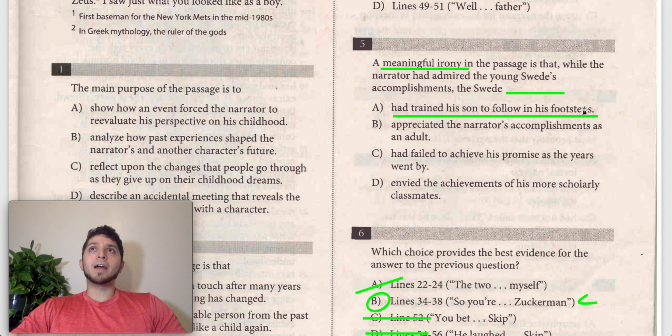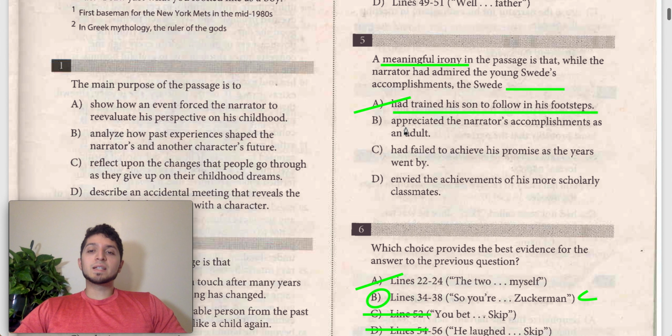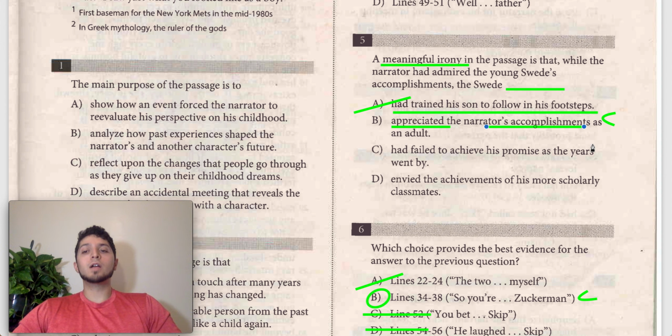All we know is that the Swede and the son must have had some interaction over the books and some recognition or familiarity with the books. For the Swede to say this is the guy who wrote those books, but not that he trained him to follow in the narrator's footsteps. B says that the Swede appreciated the narrator's accomplishments as an adult. This would match the text that we have, where basically he's like, you're the dude who wrote these books, and obviously he shows some appreciation for those accomplishments. I also like this answer choice just because of how general it is. Appreciated is a pretty neutral, positive assessment of something, and the narrator's accomplishments is pretty general as well. So it has that nice SAT correct answer choice quality. So it's a good answer choice.